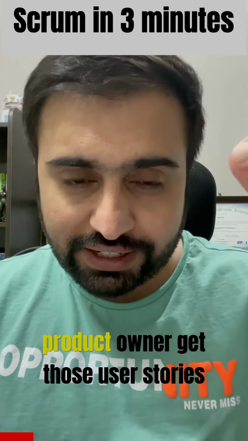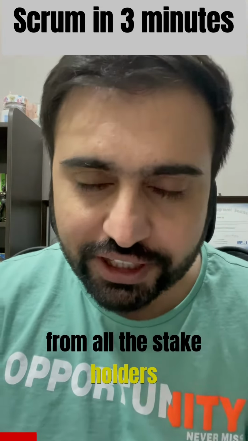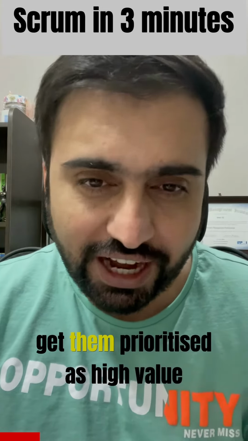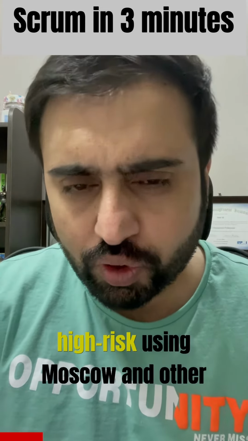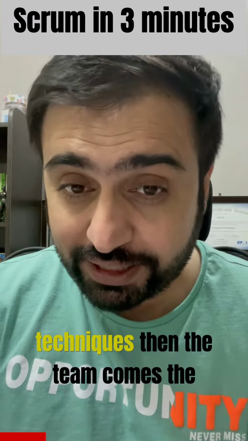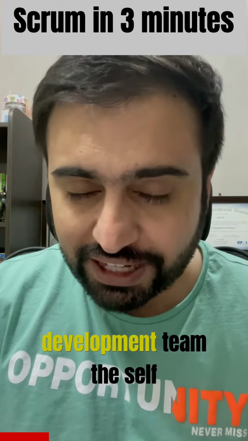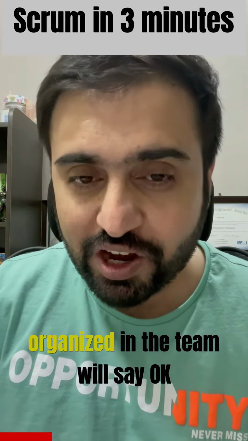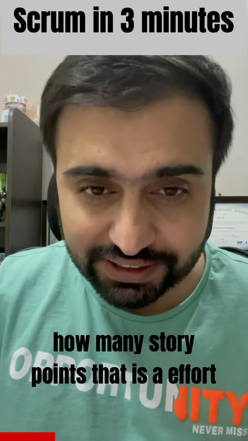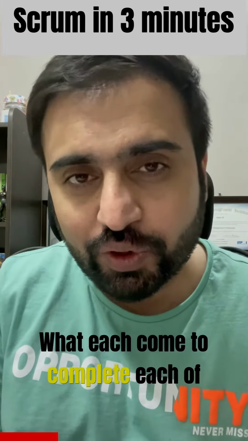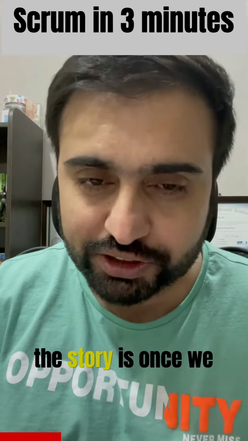Product owner gets those user stories from all the stakeholders, and gets them prioritized as high value, high risk using MoSCoW and other techniques. Then the team comes, the development team, the self-organized team. The team will say, okay, how many story points? That is the effort required to complete each user story.